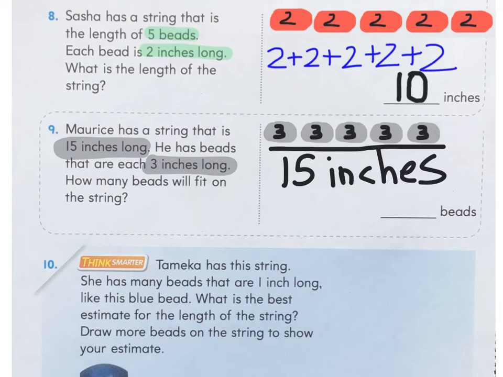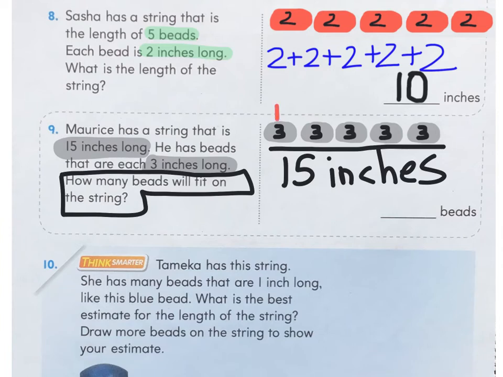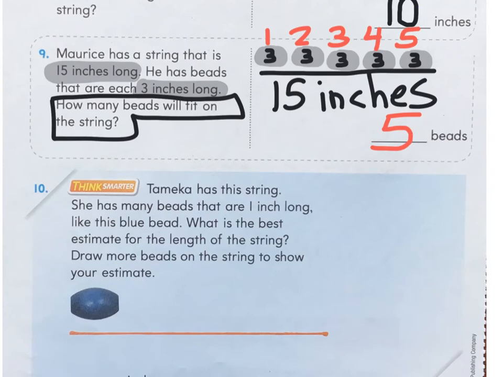And now I can answer the question, how many beads will fit on the string if each of the beads is 3 inches long? Let's count them together. 1, 2, 3, 4, 5. So the answer is 5 beads. Let's take a look at number 10.